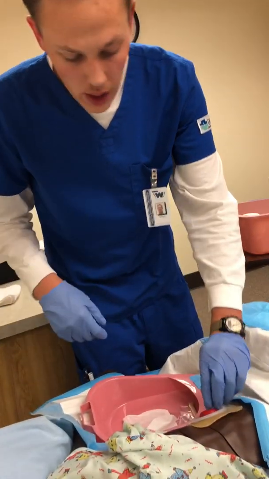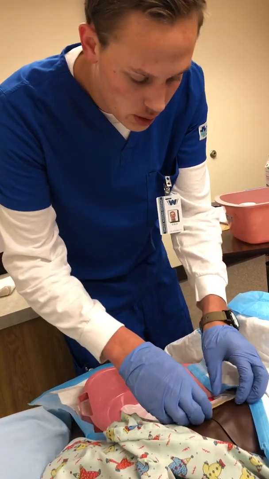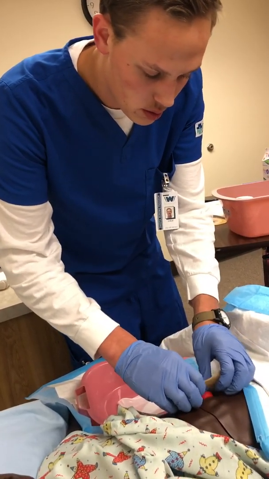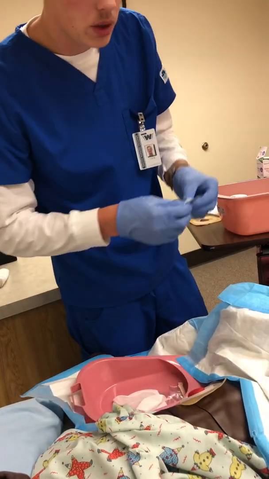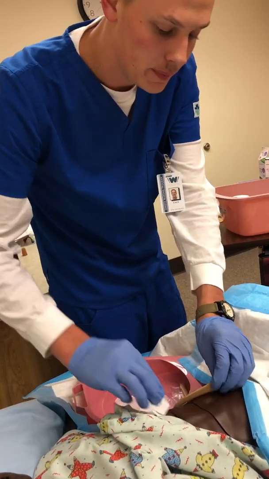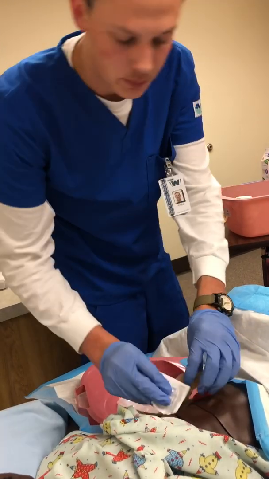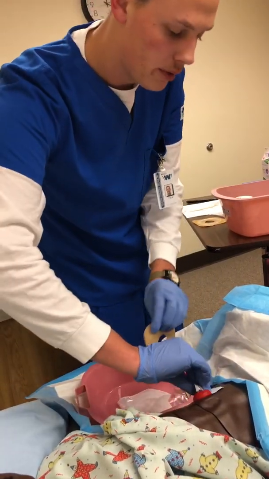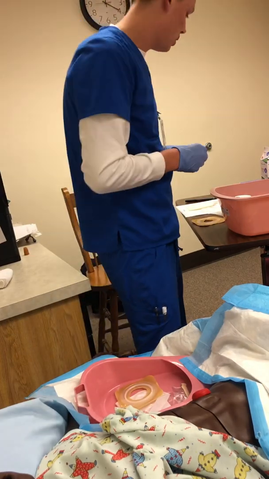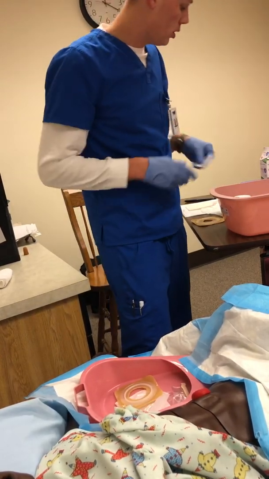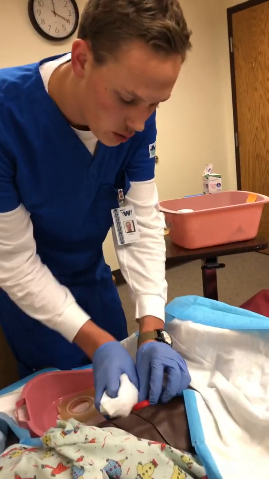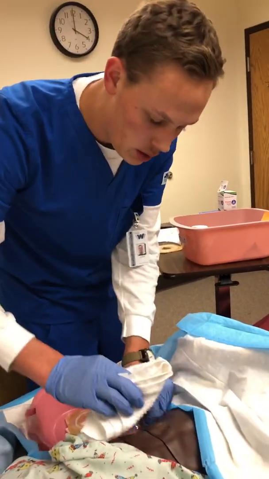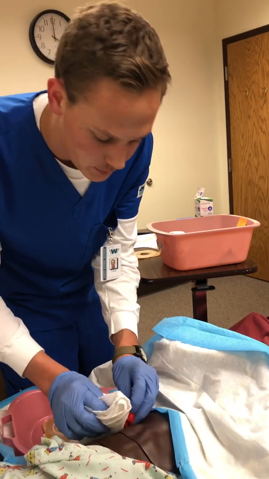And then once I do that, I can then remove the faceplate. And while I'm removing it, I would use adhesive remover as well to slowly peel it off. And that would go into the garbage. And then I can clean the patient around, and clean the patient's stoma.